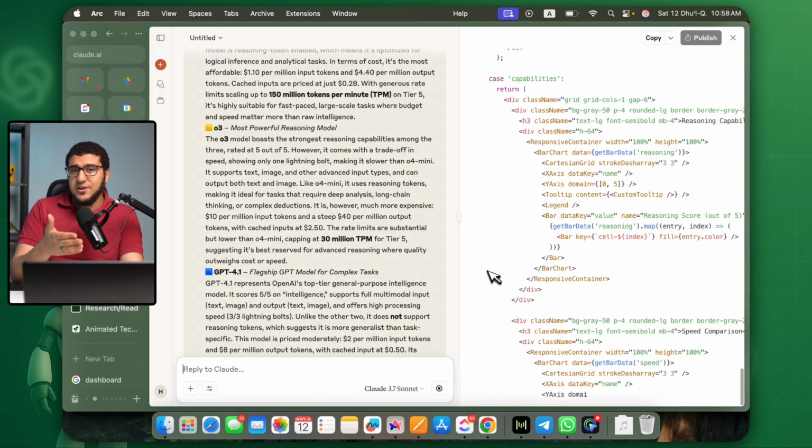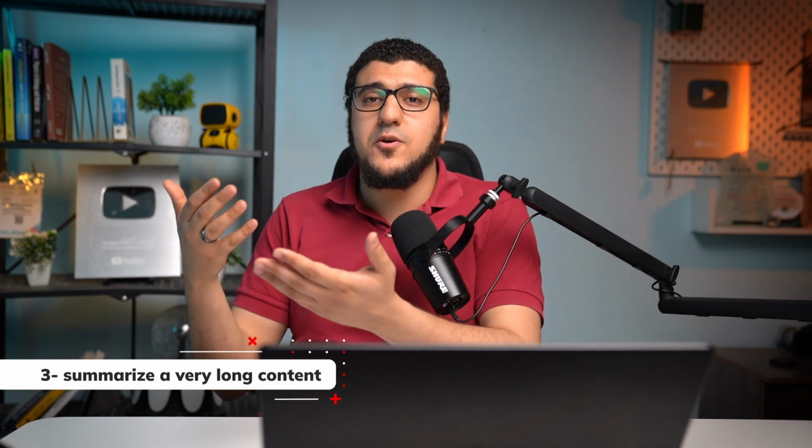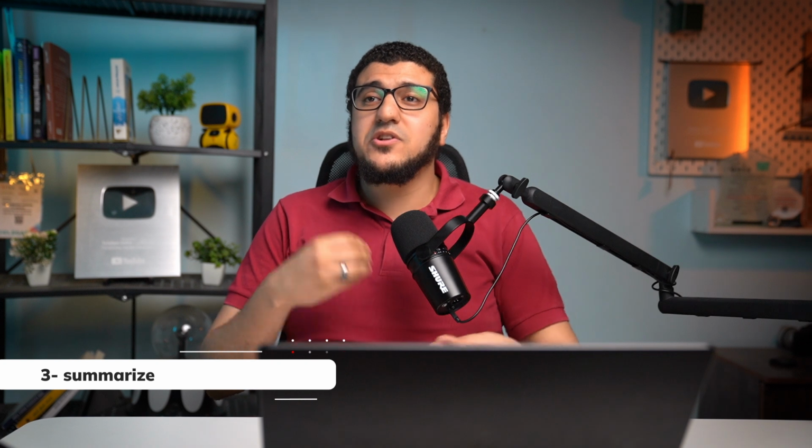Now, until Claude generates this dashboard for us, I will move to idea number 3, which is make Claude summarize content for you. But instead of providing you with some text, it will give you some kind of interactive summary. I'm talking flashcards, dashboards, questions and answers, any type of summary you would enjoy learning from.